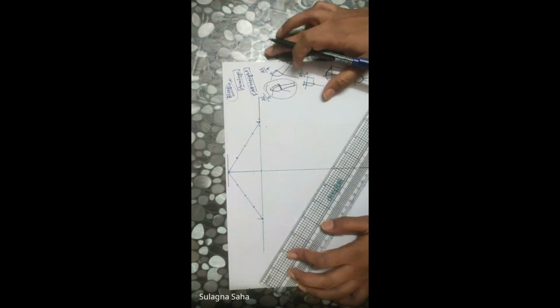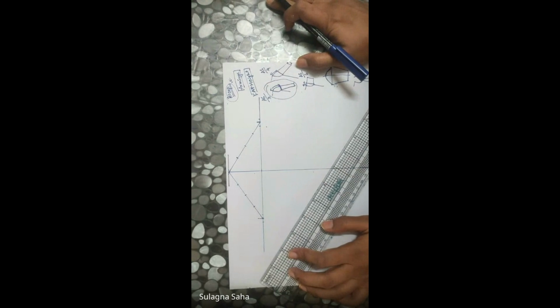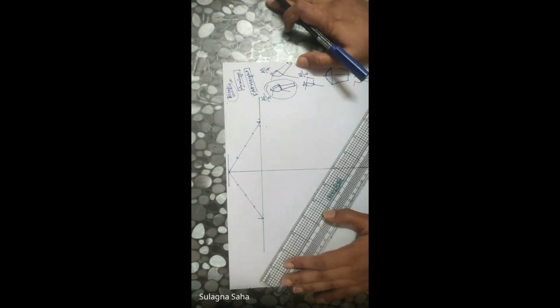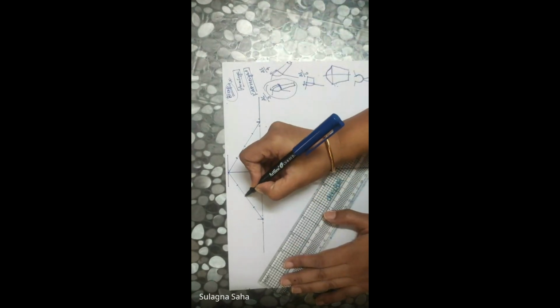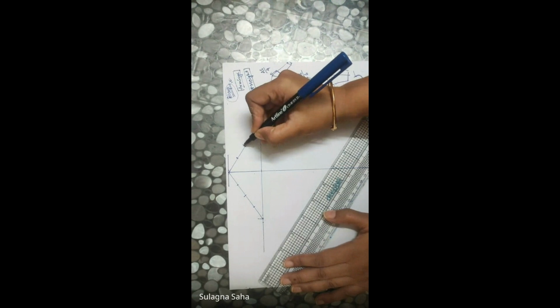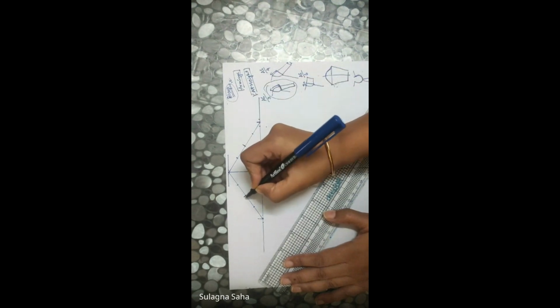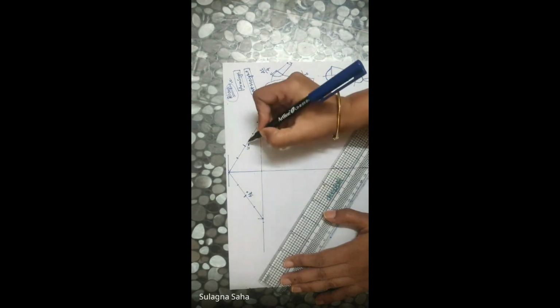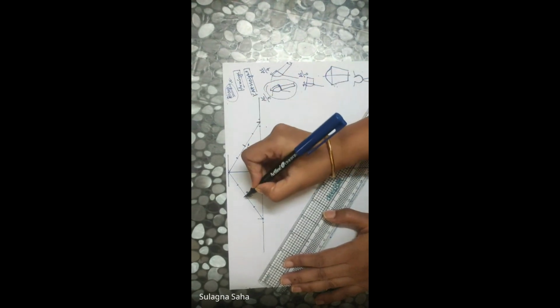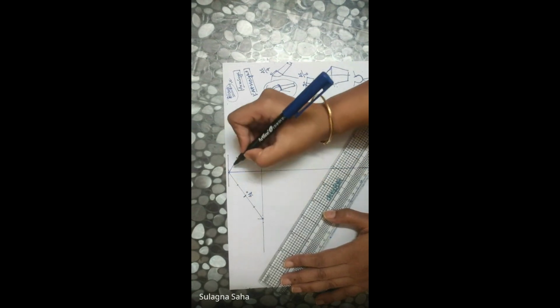Now there can be standard measurements, however, let's not overburden you with information. For these two center points, we are going to go out by 3 by 8 of an inch or 1 centimeter. Either way, it's equal. The rest you can work with.